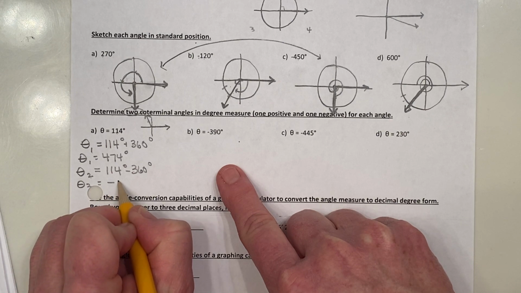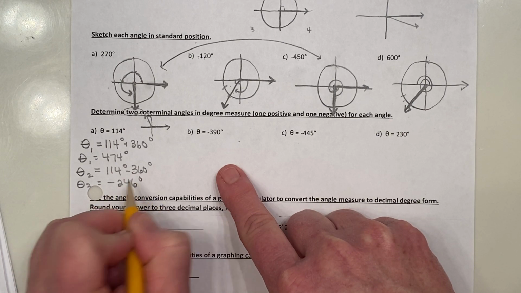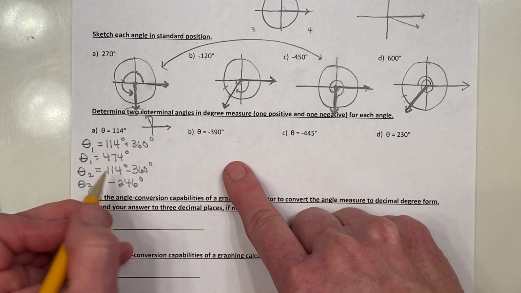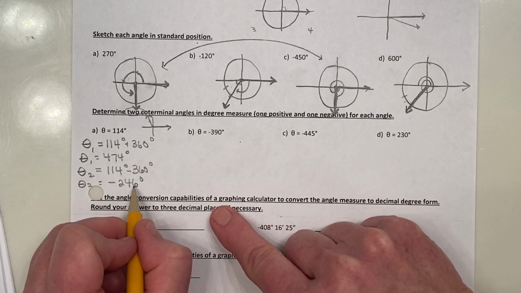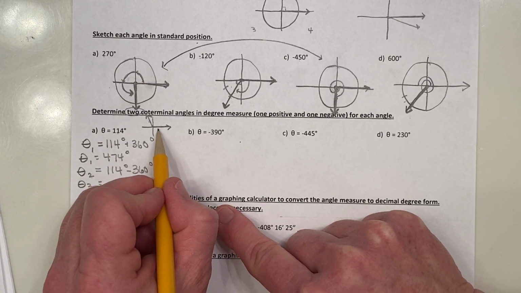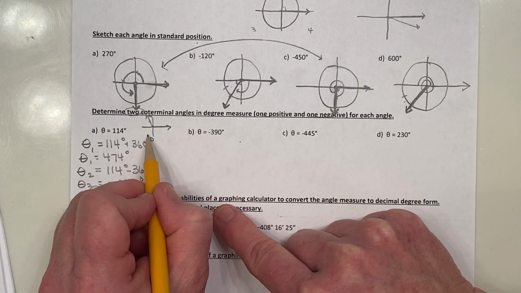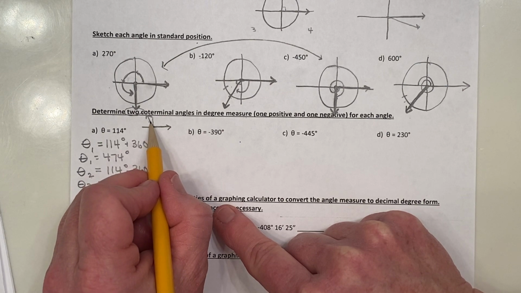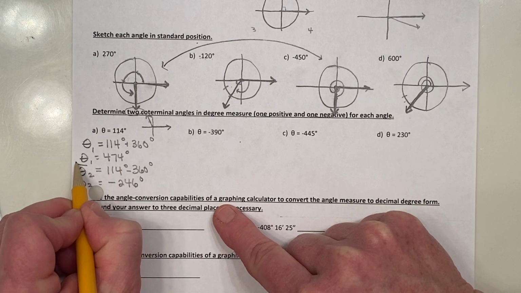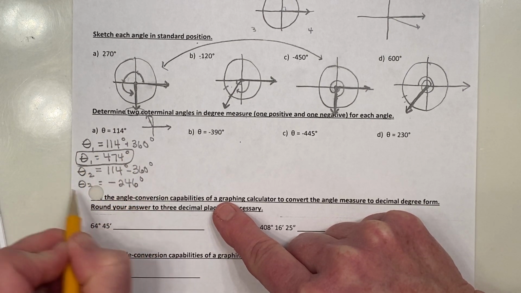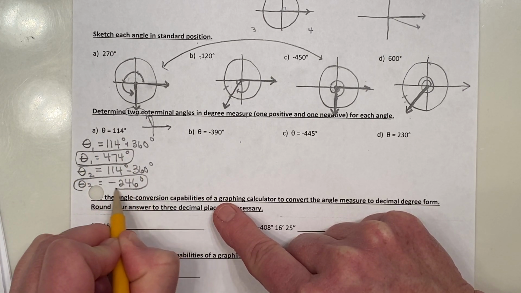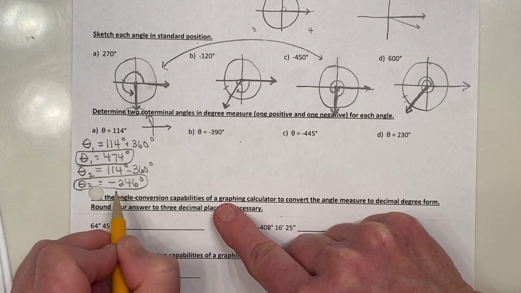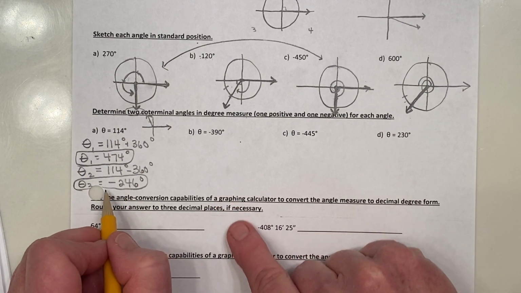And when we do that on our calculator, we get negative 246 degrees. If I were to sketch negative 246 degrees from standard position, I would have to start right here at the positive x-axis and sketch in a negative direction up to 246 degrees. I should land at the same place as my angle whose measure is 114 degrees. These subscripts, these 1's and 2's right here, just help us keep track of all the different coterminal angles we're finding.